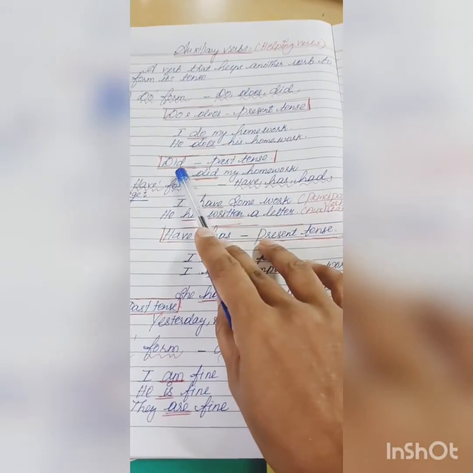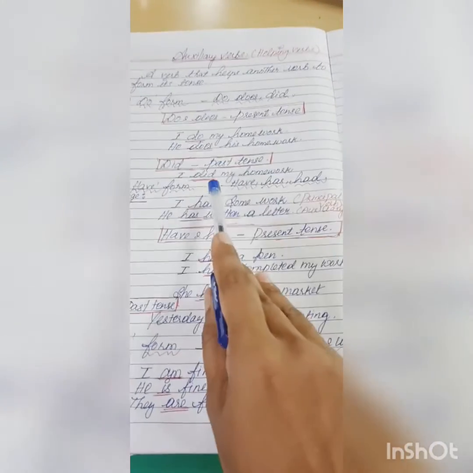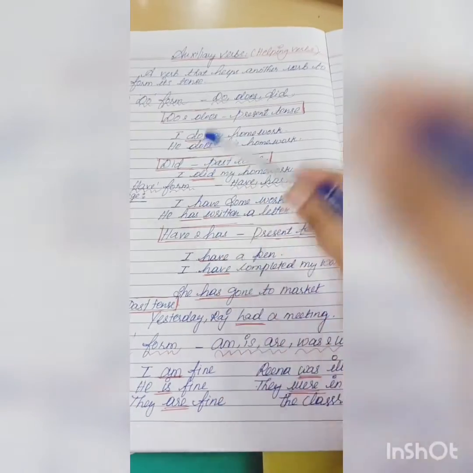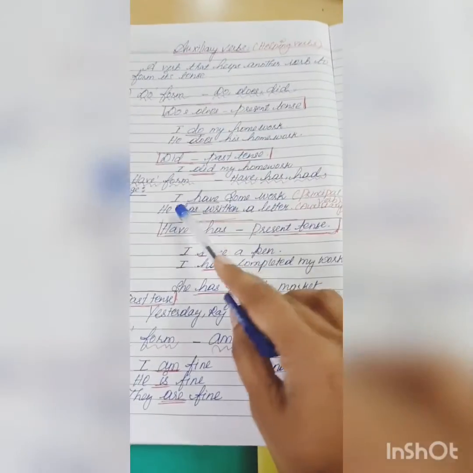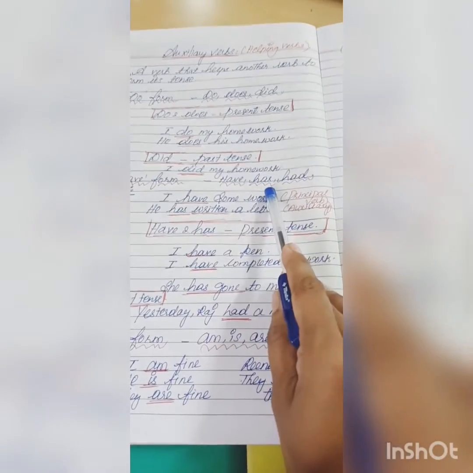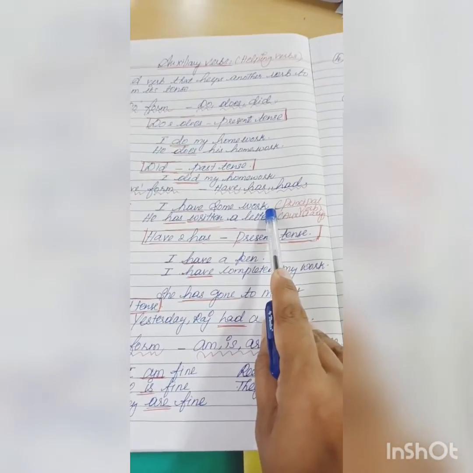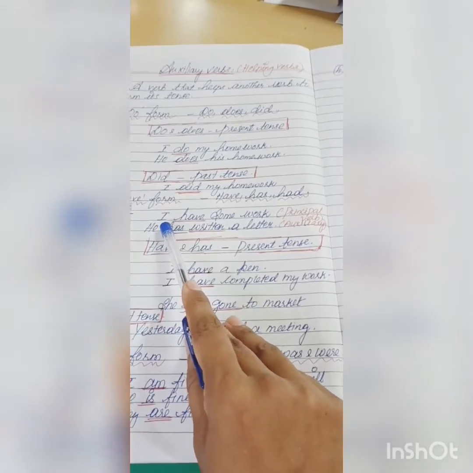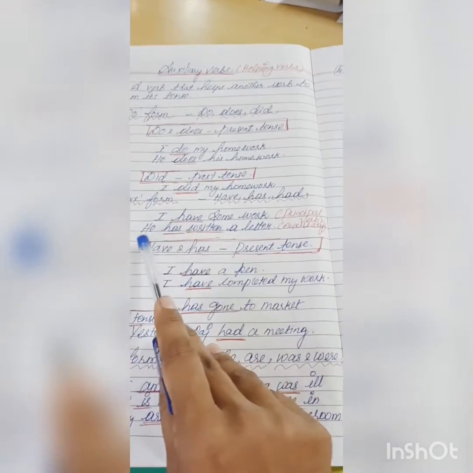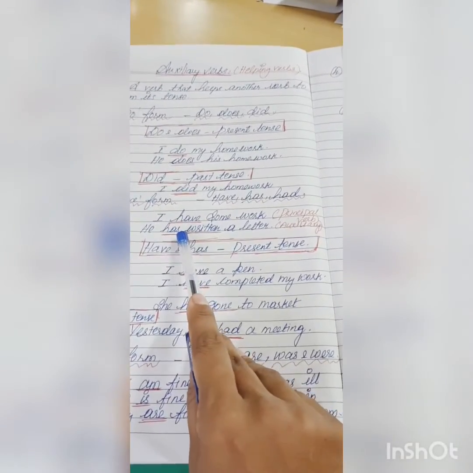Then come to did. Did is a past verb. I did my homework. So in this sentence, did is used when you talk about something that has already happened. Then come to the have form. You have have, has, and had. See the first example. I have some work. So again, when you use first person, second person, singular and plural, you can use have. When you use he, she, it, that is third person singular, you can use has.